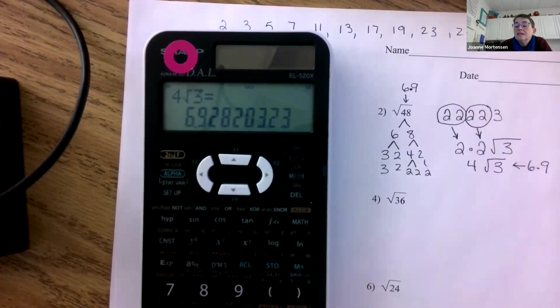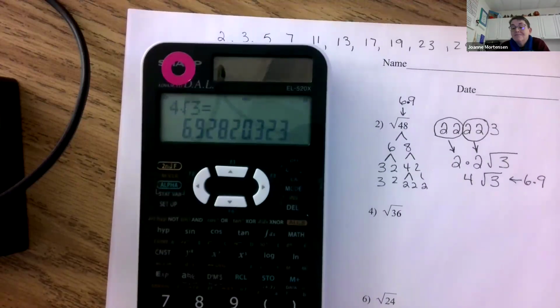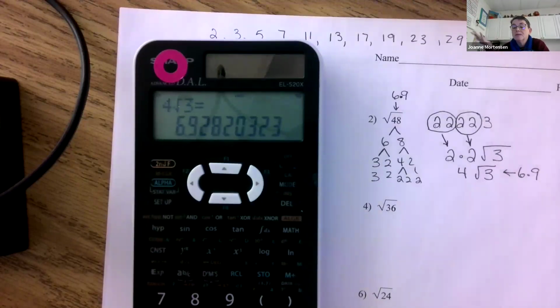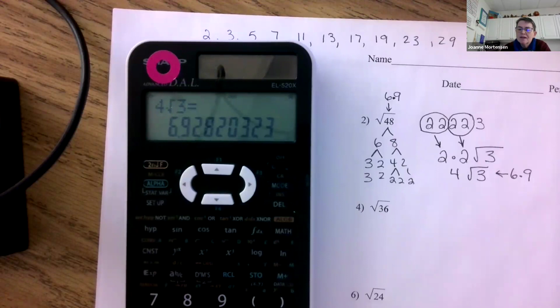6.9. It's exactly the same number. So why am I excited? Well, that proves that these two values, I've converted them both to decimals, are the same. This will help you in case you get confused about which ones go to the outside, which ones stay behind.